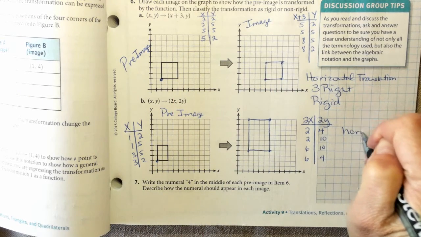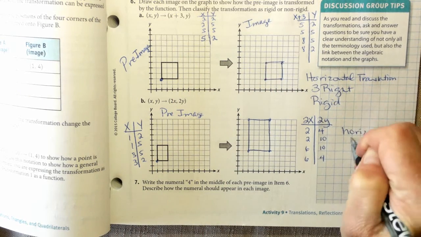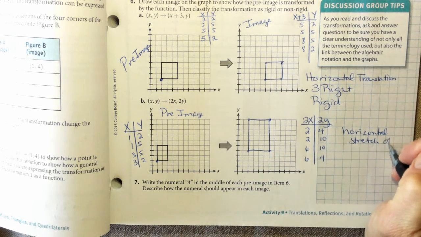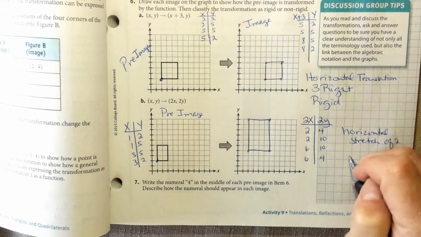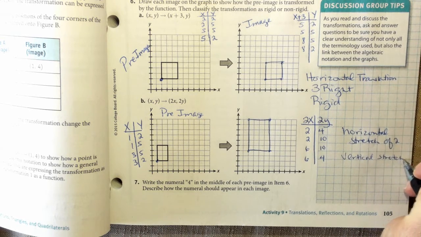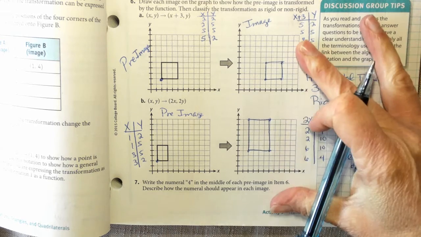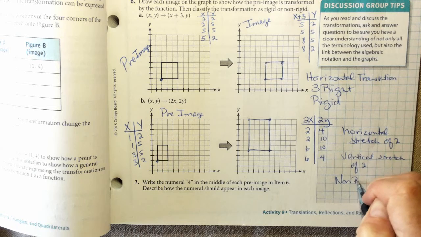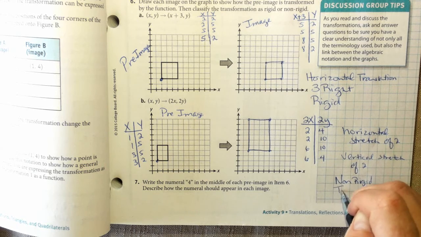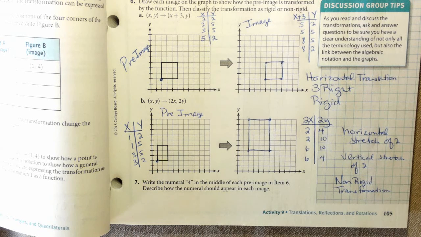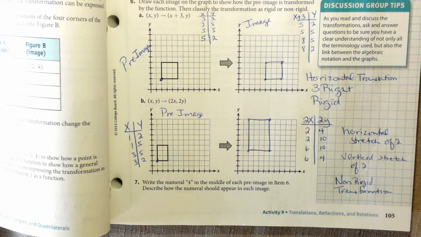We have a horizontal stretch, that means the wider right and left, horizontal stretch of 2, so it doubled in width. We have a vertical stretch of 2, taller, and we would call this a non-rigid transformation because it changed size. I shouldn't say it changed shape. It didn't do that. It changed size.